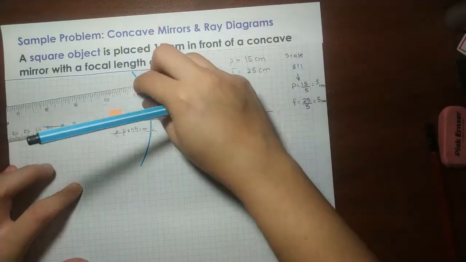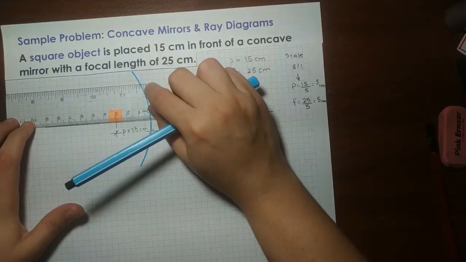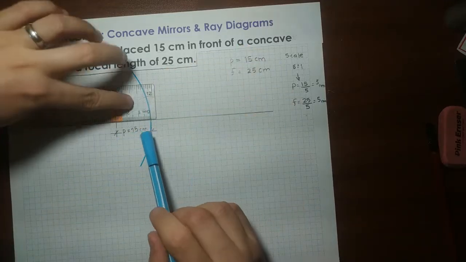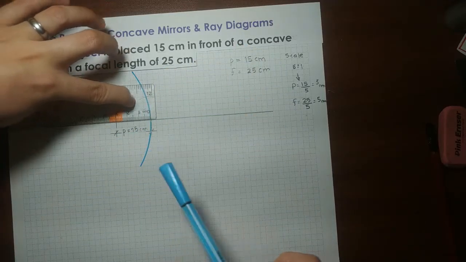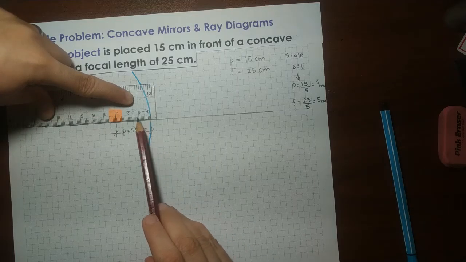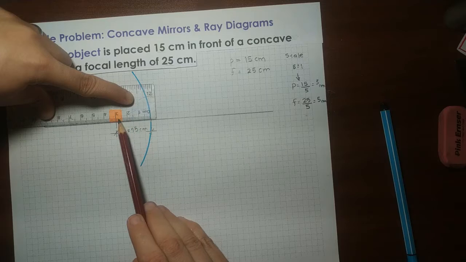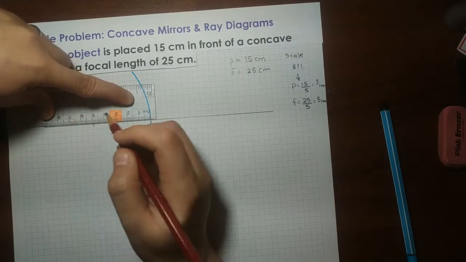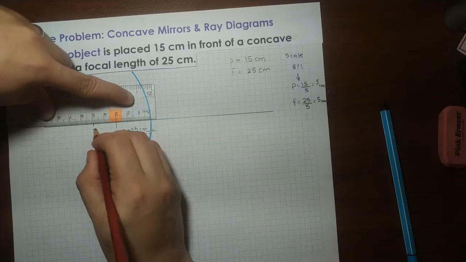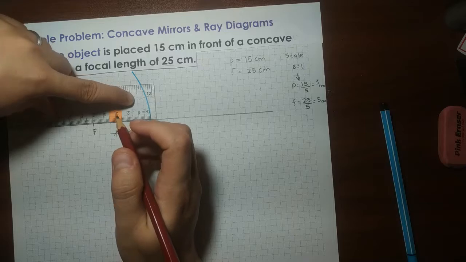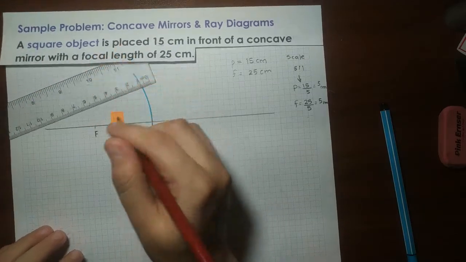I'm gonna put my ruler right here. So from the mirror I will start counting exactly 5 centimeters. So from 0 to 1 I have 1 centimeter, 2, 3, 4, 5. Here in this point I will have my focal length. Okay, that is the point F.